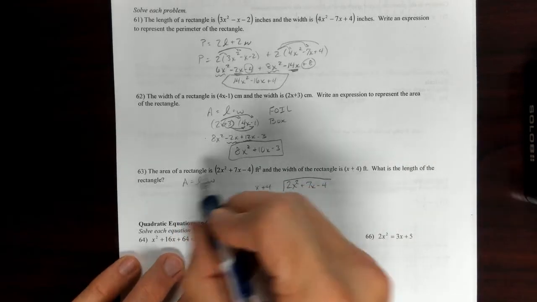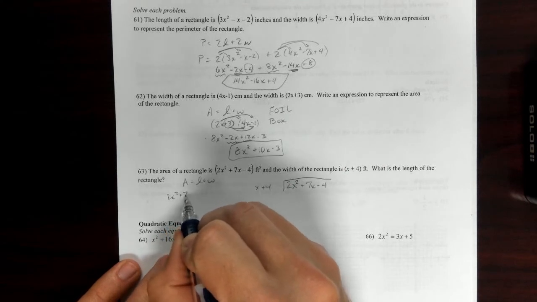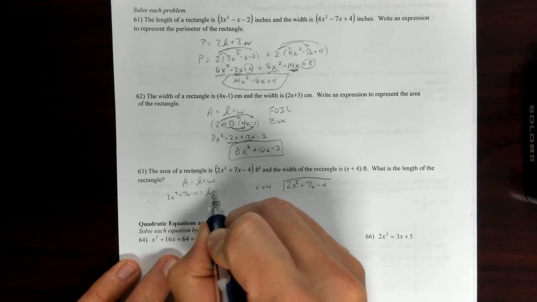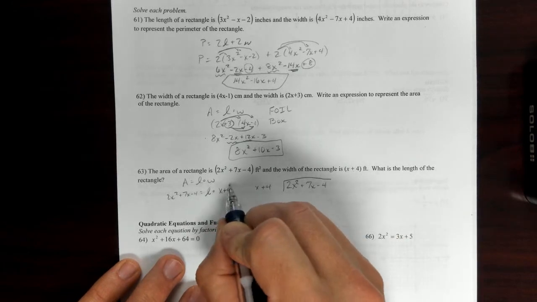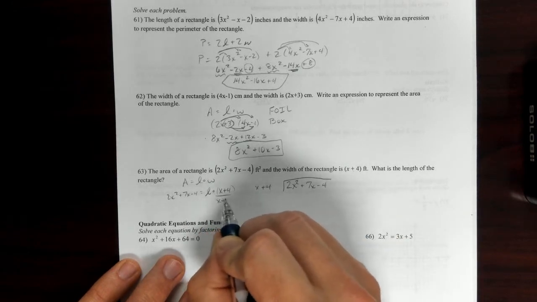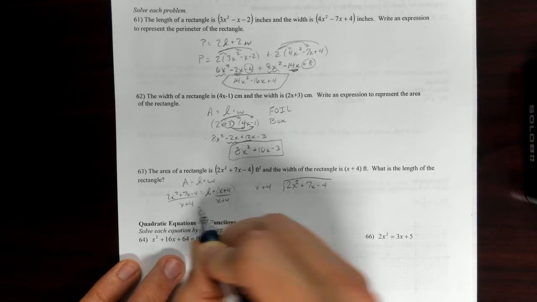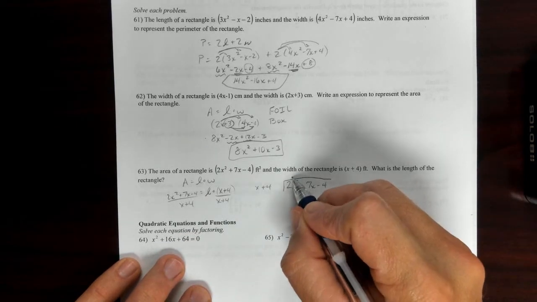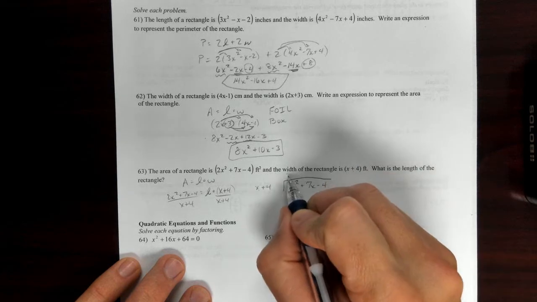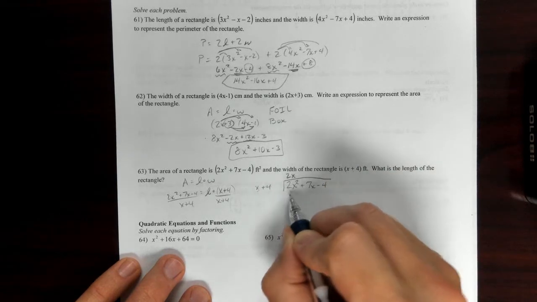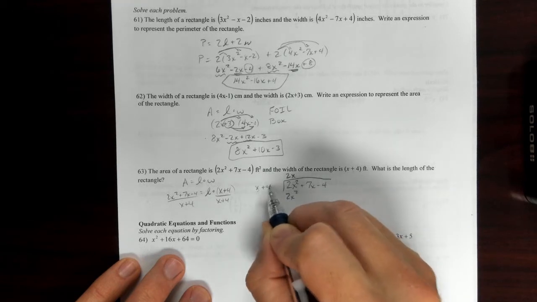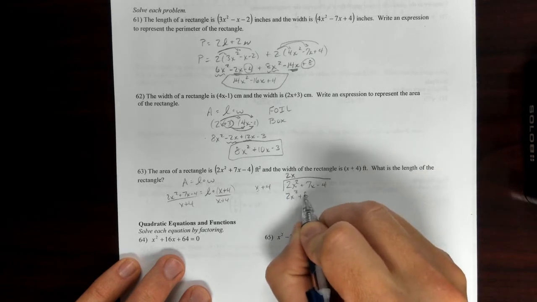Well, we know that the area is 2x squared plus 7x minus 4. We want the length, and we know that the width is x plus 4. So in order to find the length, we need to divide by x plus 4 on both sides. Alright, so I know that this term needs to multiply by x to get 2x squared. So what times x gives me 2x squared? 2x times x is 2x squared. 2x times 4 is going to give me a positive 8x.